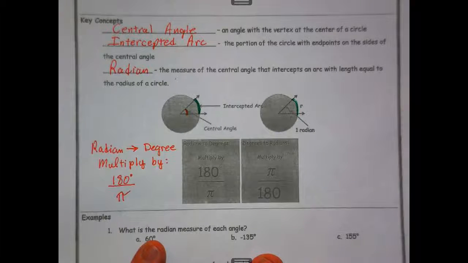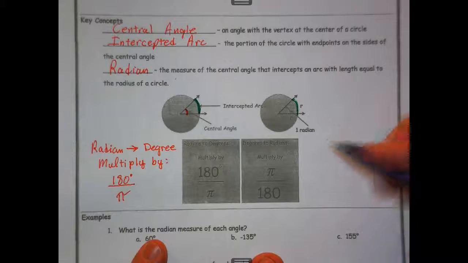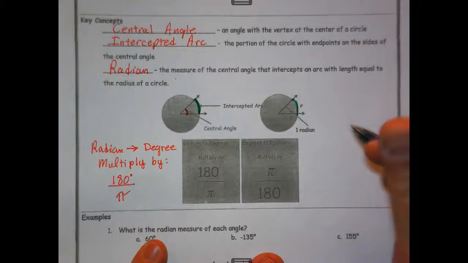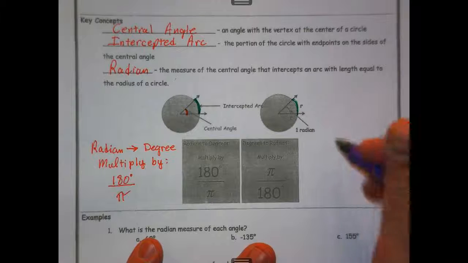No, you cannot use just 3.14 anymore. You guys are in big people math. That's little people math, using 3.14 for pi. That's an approximation. It goes on forever. So you have to use pi if you're talking about measurements.